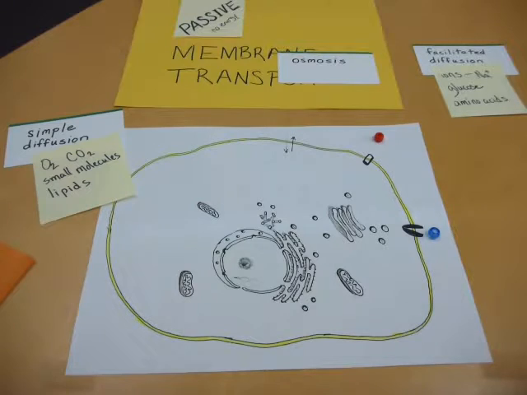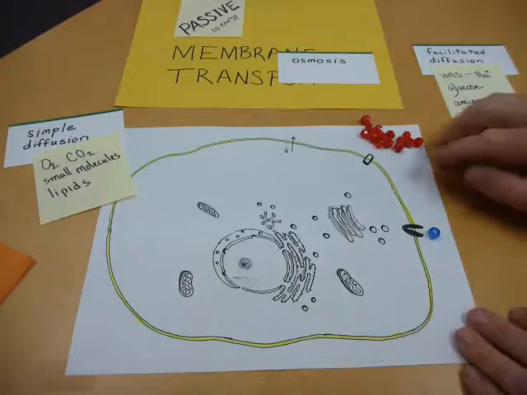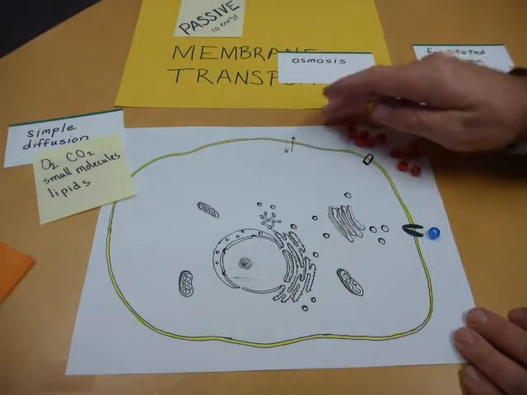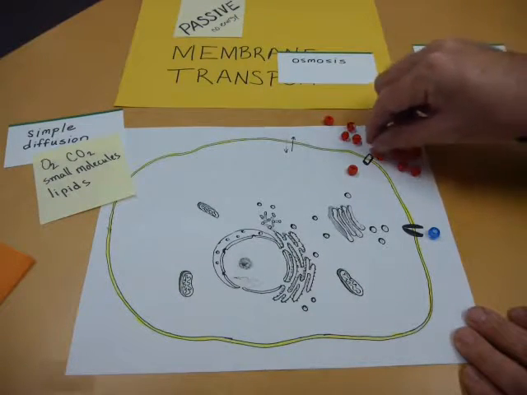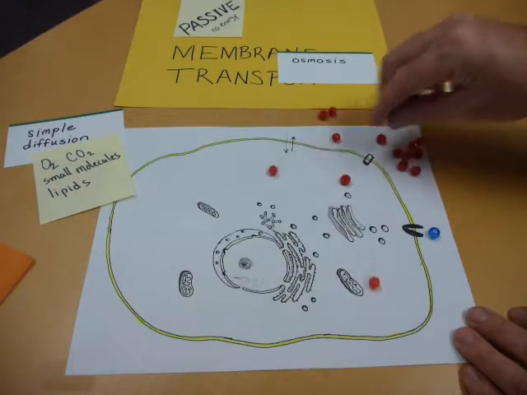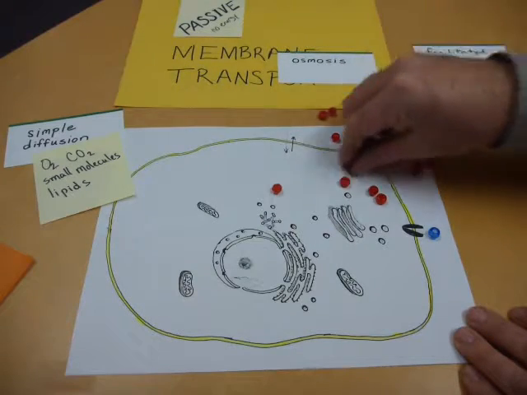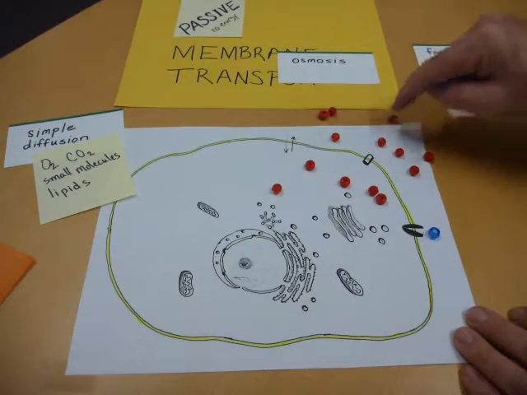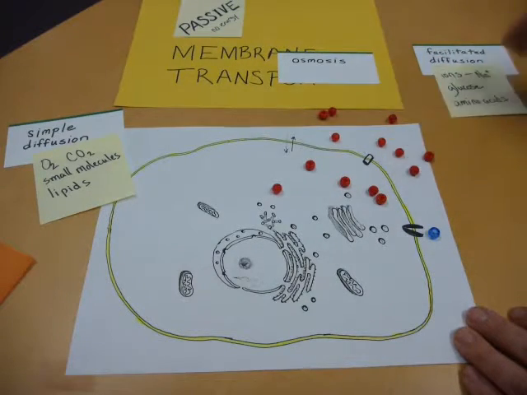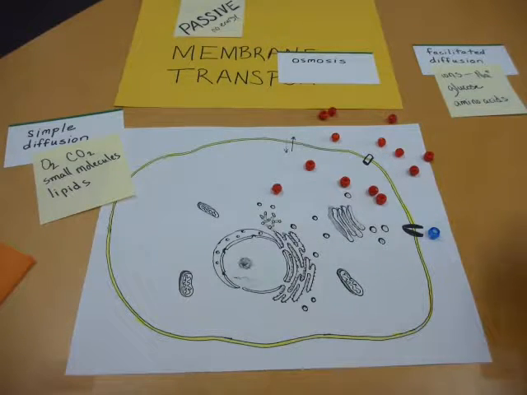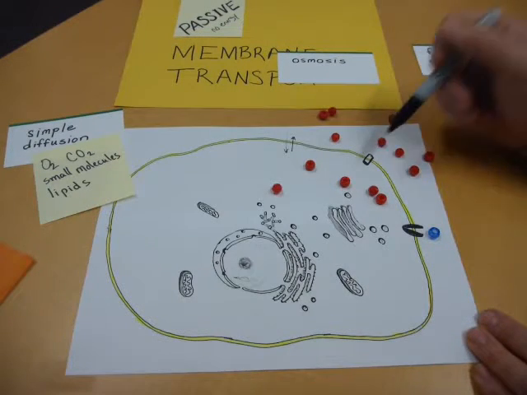So if we had a high concentration of sodium outside the cell, sodium wants to spread out. It wants to diffuse. And if some of it finds a passage into the cell, like through that channel, then it will. And it will continue to diffuse, some in, some away from the cell, but all of it spreading out all the time until the concentration is even inside and outside the cell. So that is facilitated diffusion of sodium. Our channel protein is what facilitated that movement.